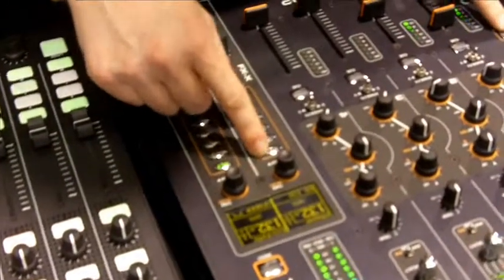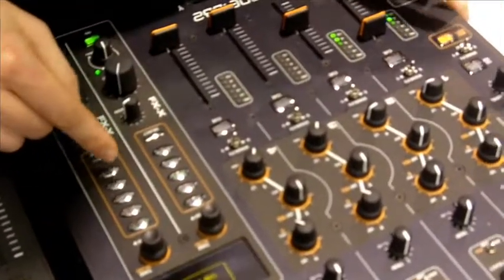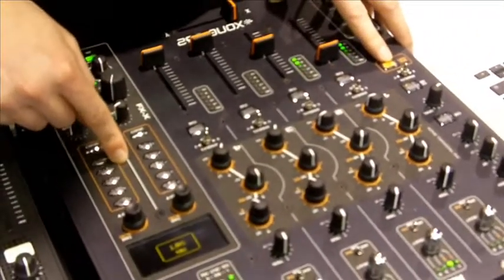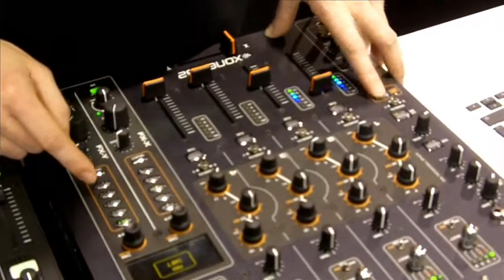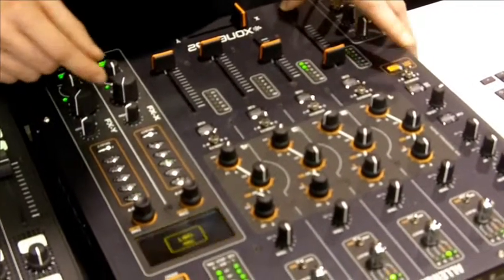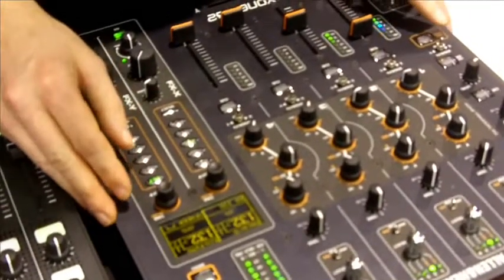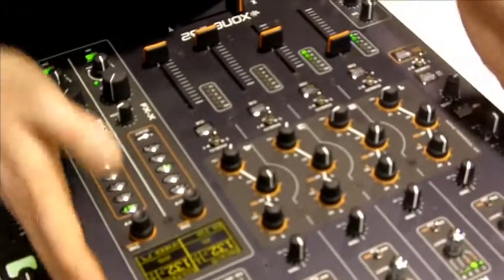So right now, that's an effect. I can then switch to MIDI shift and, for example, use cue or play, sync, and pitch bend, and then switch it back. But when I'm in MIDI shift, I can still change the effect. So it's a very interesting feature and allows this unit to just go straight on the road with.